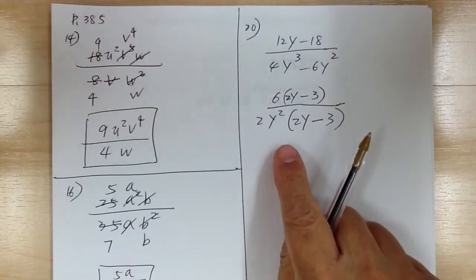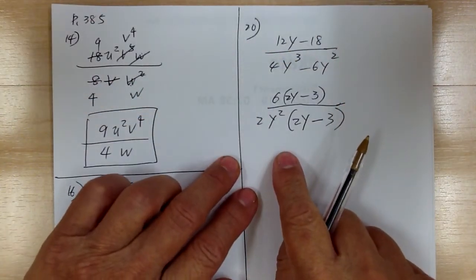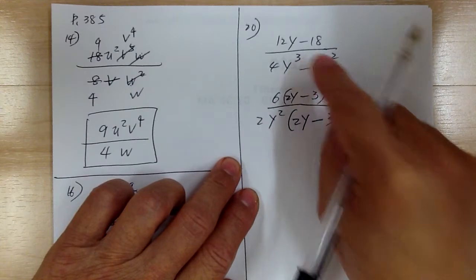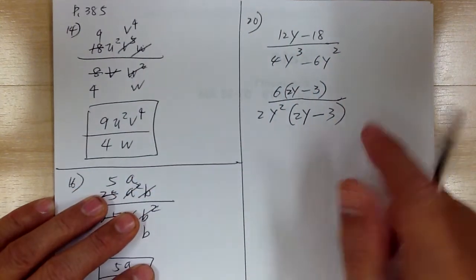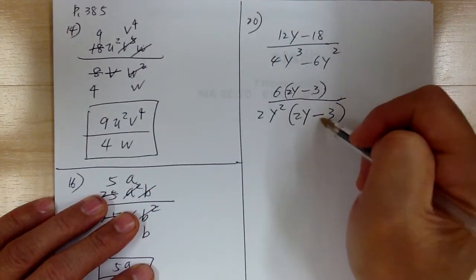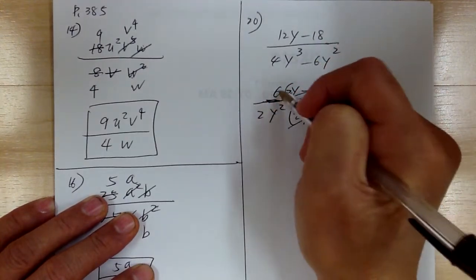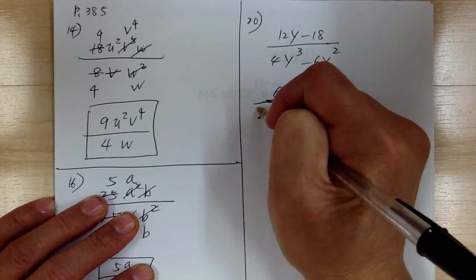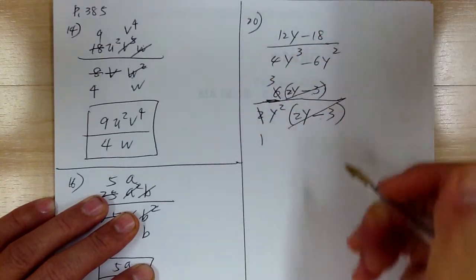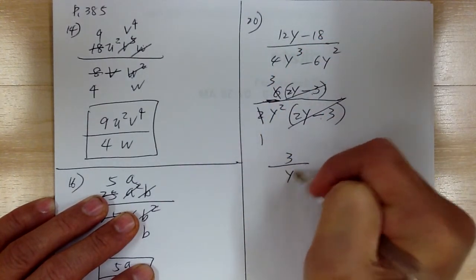Right, so when you factor, you want to double check your factoring to make sure you can get back to the original. Okay. So now you have 2y minus 3, 2y minus 3, this will cancel out. And then you have the 6 and 2, you can divide by 2. So be 1 and 3. So your answer will be 3 over y squared.